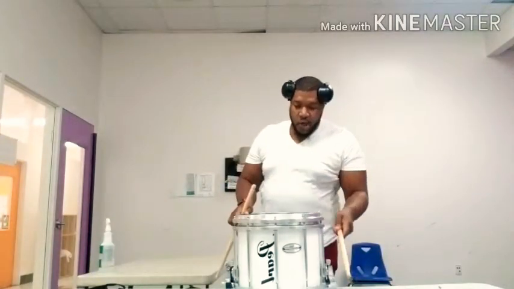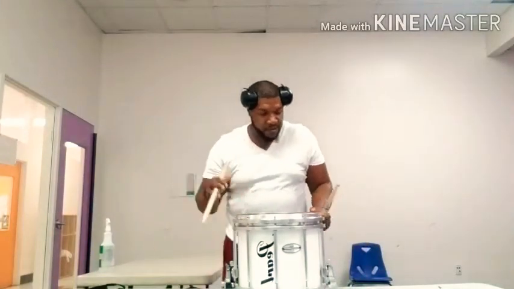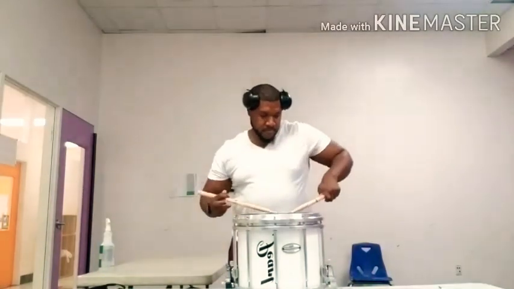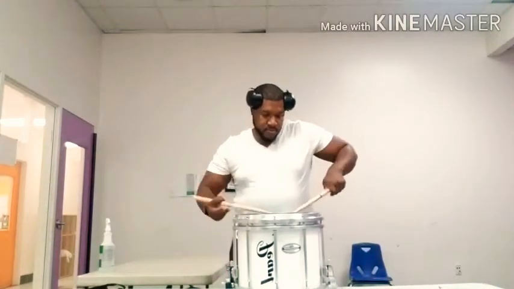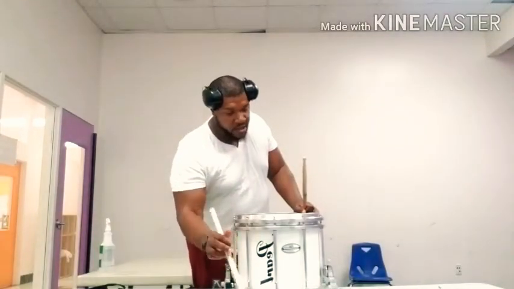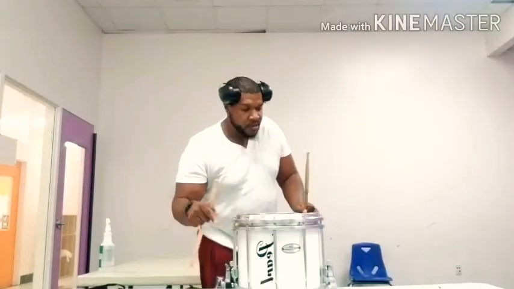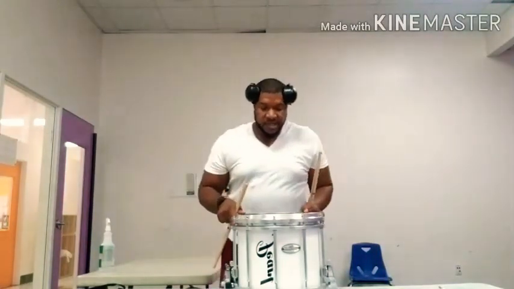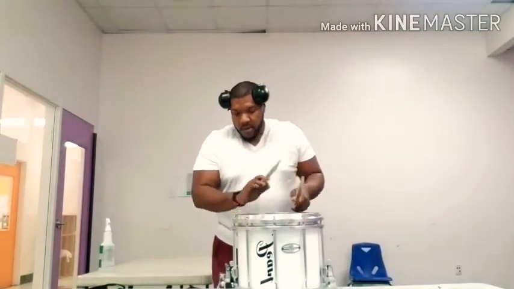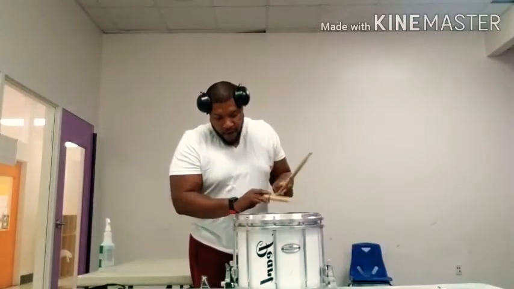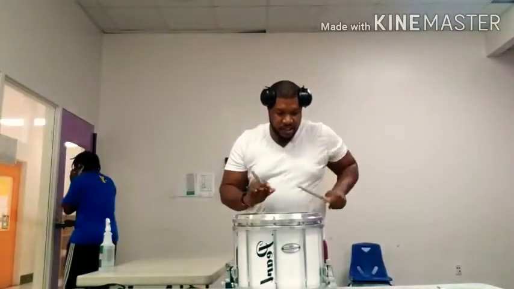You do that 7 times, then you go back to the little spin-off, like we did before, at the end of the little loop. So again, measure 17 all the way through 23. All right, easy peasy, 16th notes.